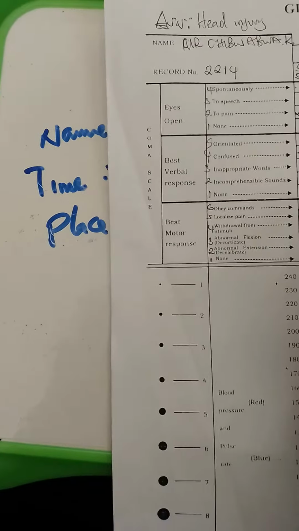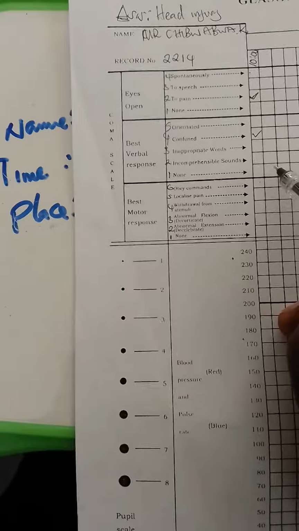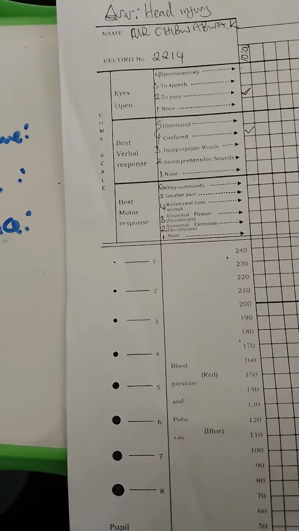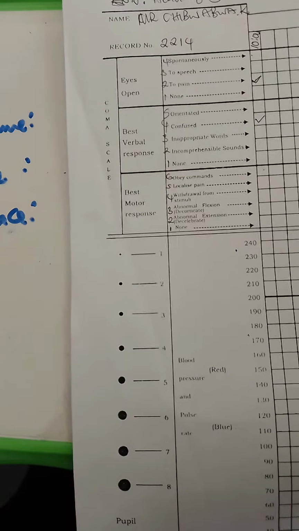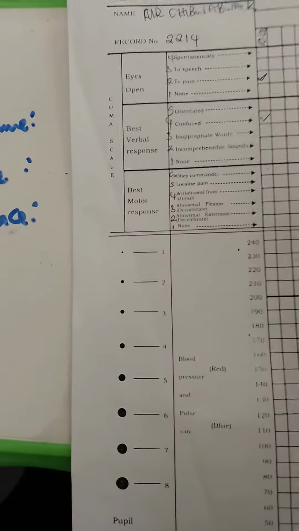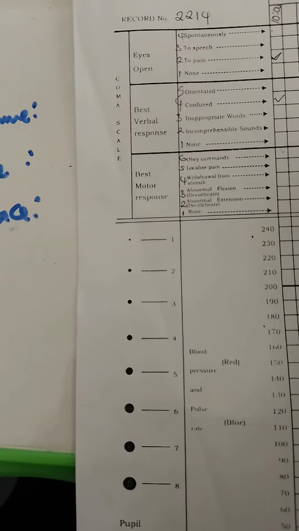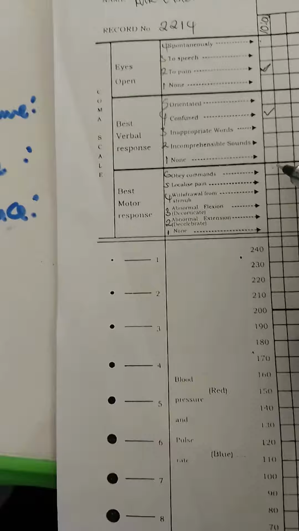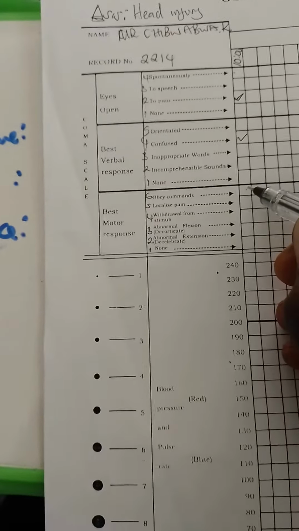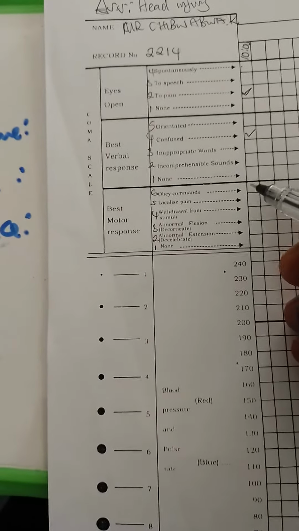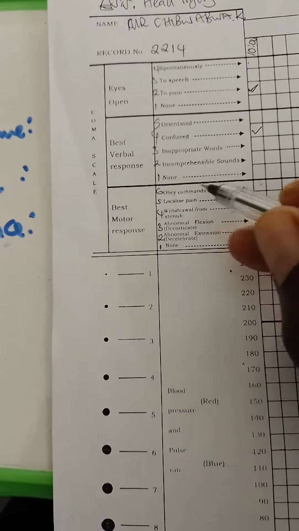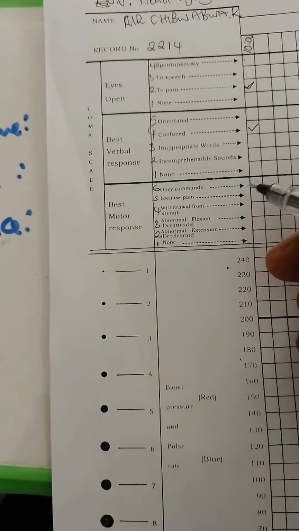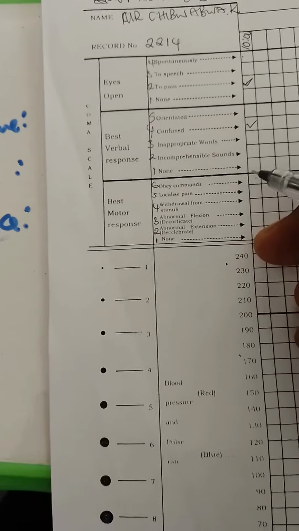So on this one, we're going to ask Mr. Chihuahua to do some things. For example, we're going to ask him to raise his arm. So you're going to say, okay, raise up your right arm. If he does that, you're going to score him a 6, which is the highest score. Then if he doesn't raise up his arm, what do you do? You go to the next one, because he's not obeying commands. He's not able to do what you're telling him. Say, for example, raise up your left arm. He doesn't do it.